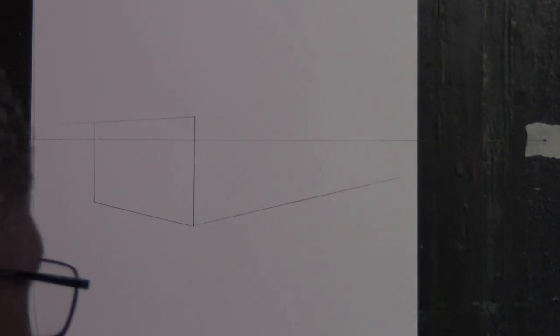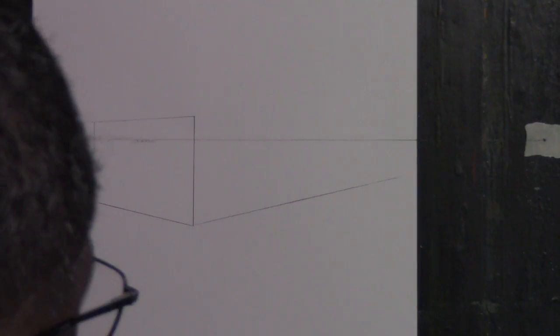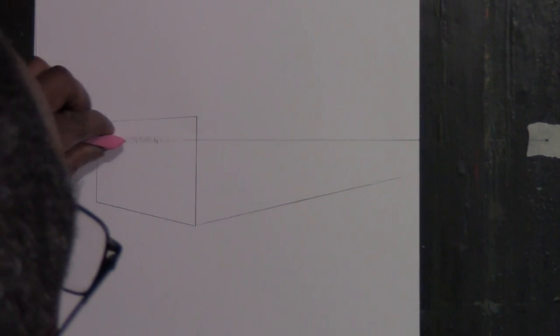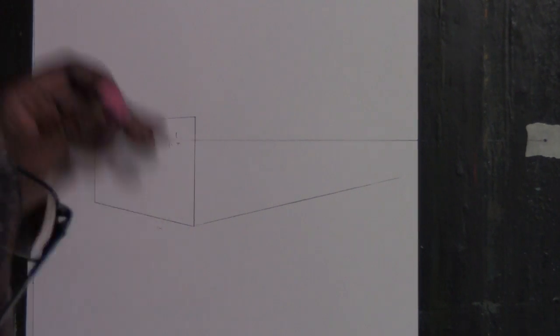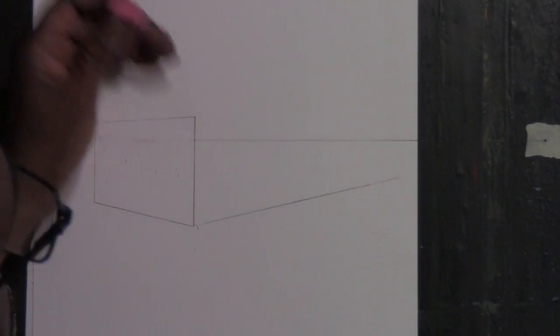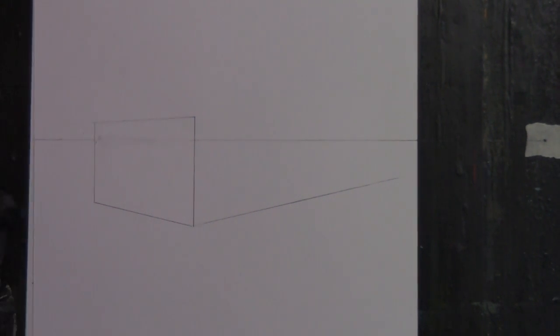And I'm also going to erase the line in here. This eraser hasn't been used very much, believe me. So I'm going to take some of the residual stuff off of there so I can get a nice, semi-nice, clean line, like that. I'm going to try to get my head out of the way also.